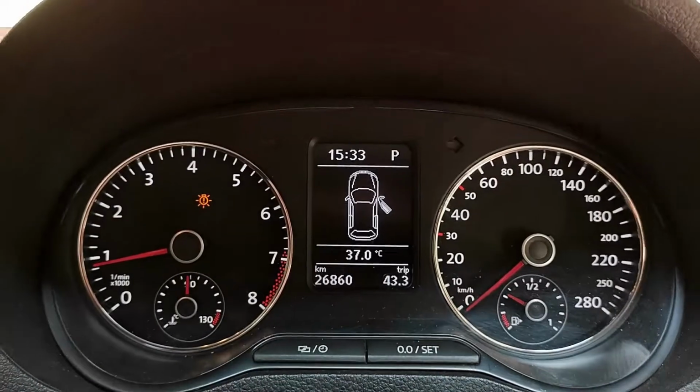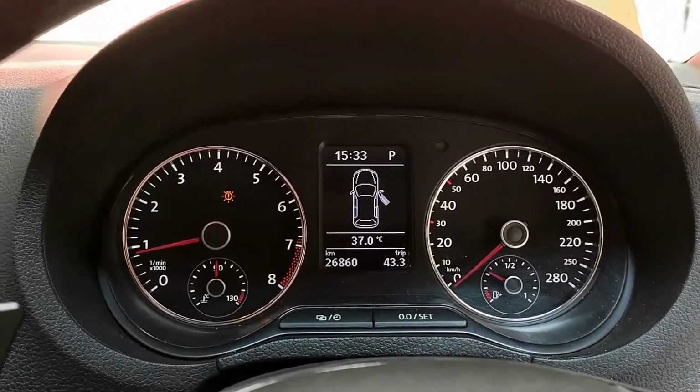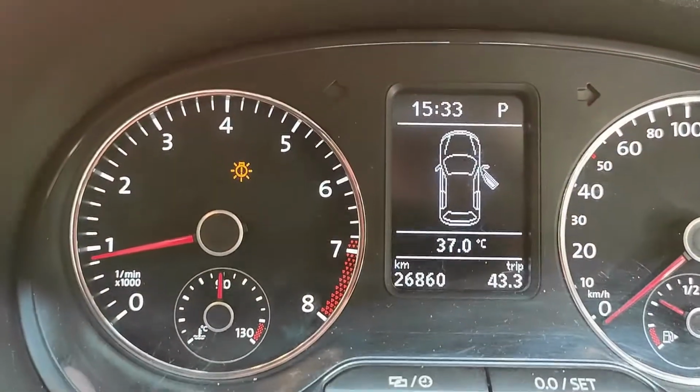Plus it shows you which door is open, including the boot. Now you can see this is the bulb out warning.